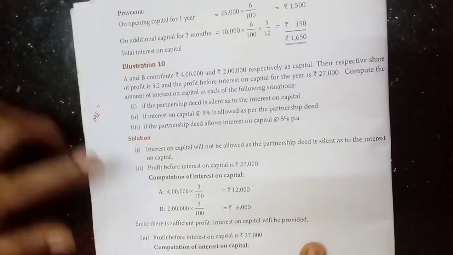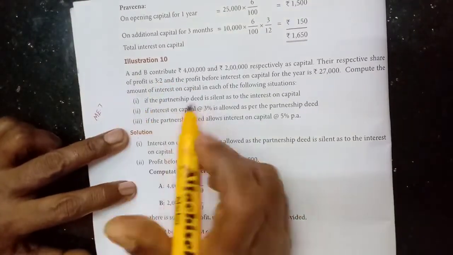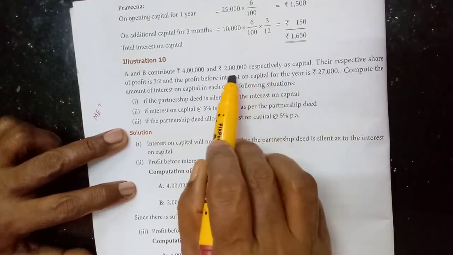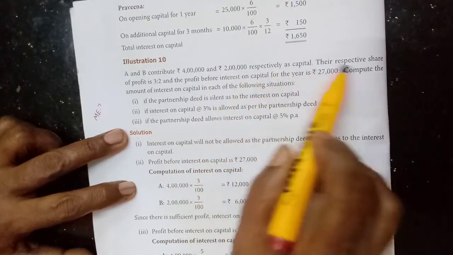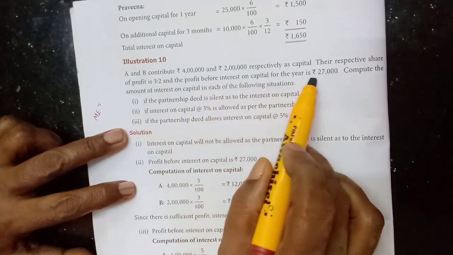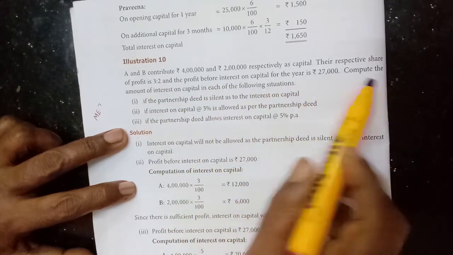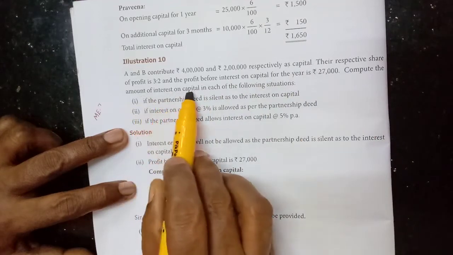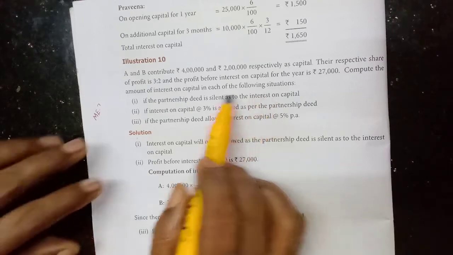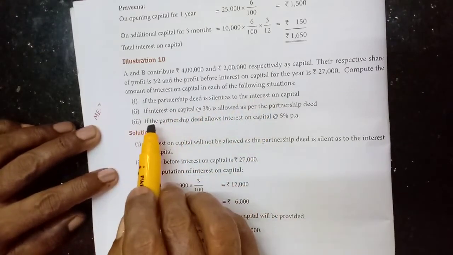Okay, so you see this third one. A and B contribute 4 lakh, 2 lakh respectively as capital. That is opening capital, isn't it? Their respective share of profits 3:2. Then profit before interest on capital 27,000. Compute the amount of interest on capital in each of the following situations. The theory we have studied, we are going to apply in this problem.